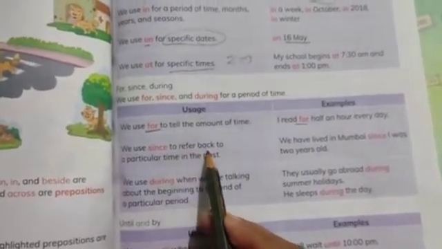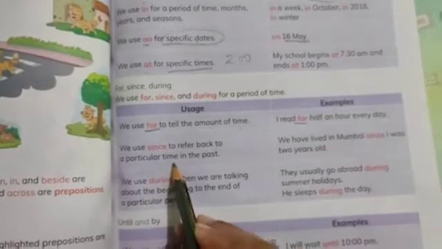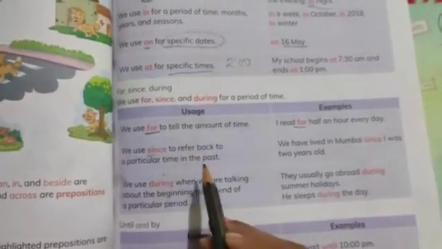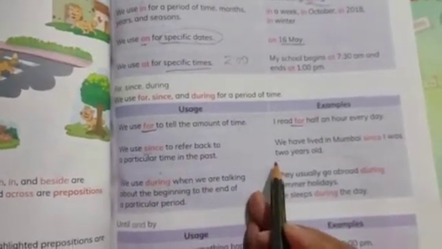Next, we use "since" to refer back to a particular time in the past. "Since" is used when you talk about something that has happened in the past and is still happening right now.